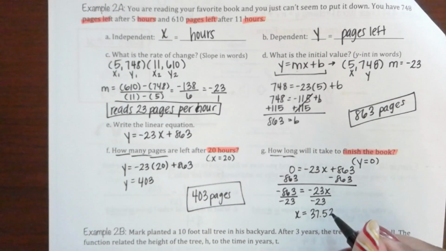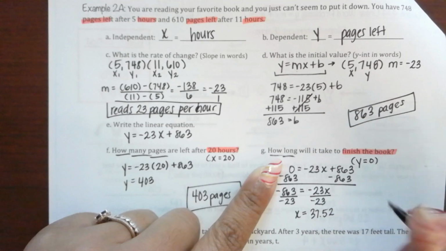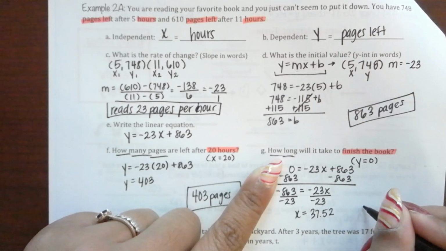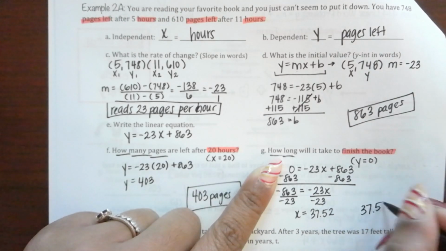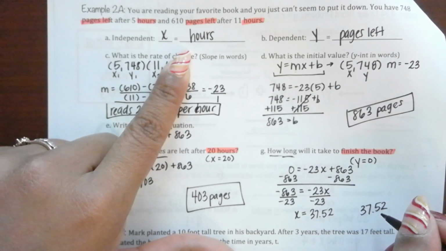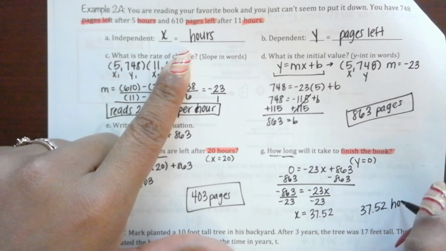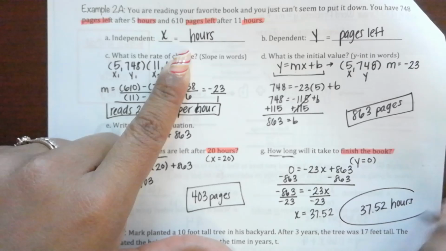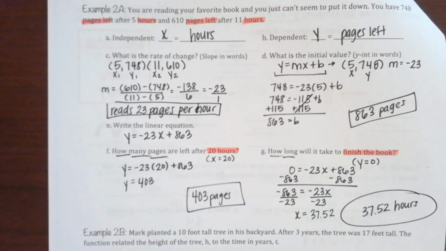So how would I write this using the units for time? No. 37 hours. Oh, hours. Because it's 0.52 of an hour, which means it's at least half that hour. So approximately 37 and a half hours, if you were to say it out loud.